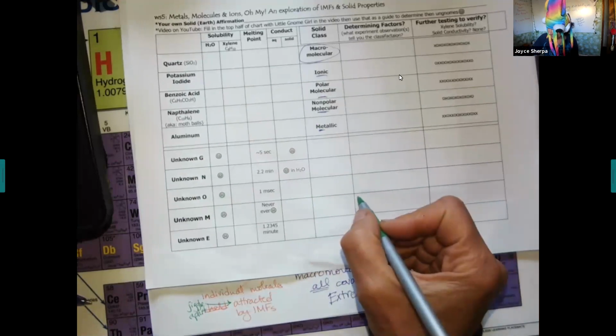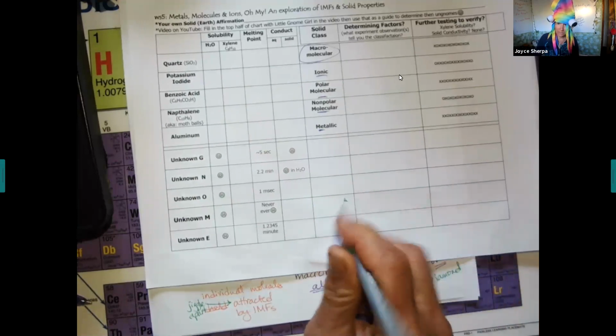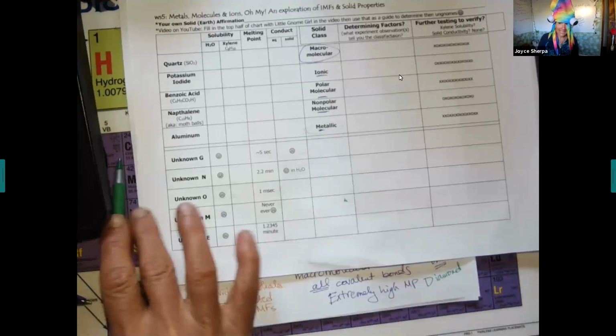I will tell you this, M, there are two possibilities, so you need another test. M is probably, we have an idea, but part of it has to do with the fact that metals have quite a range of melting points. So sometimes they melt, sometimes they don't. All right, and then you can read my story too. Any questions before I stop this one?